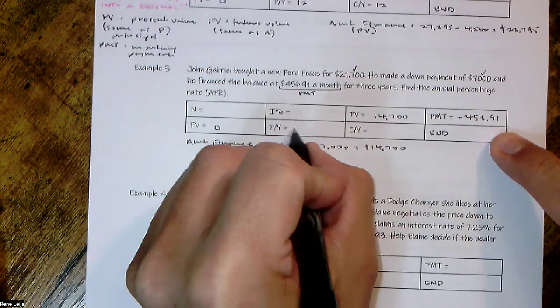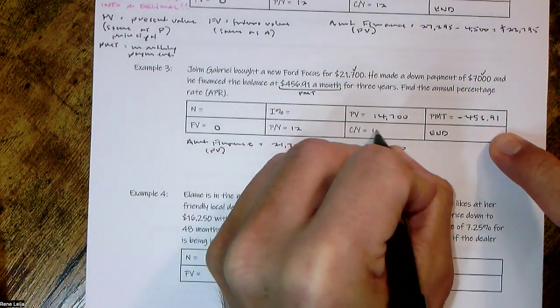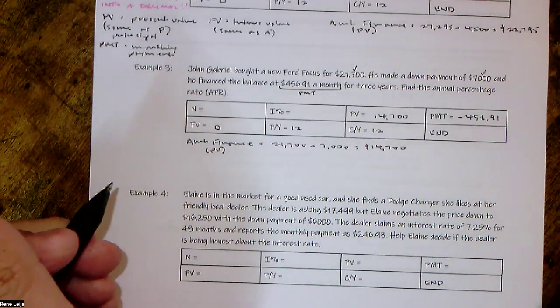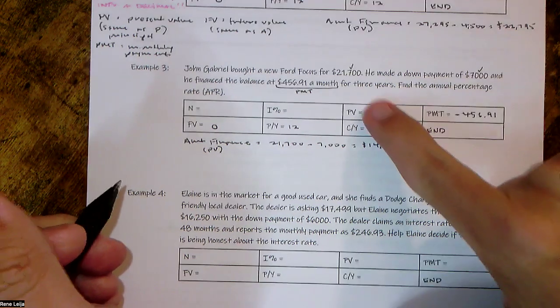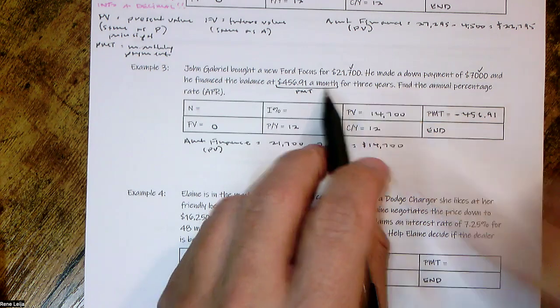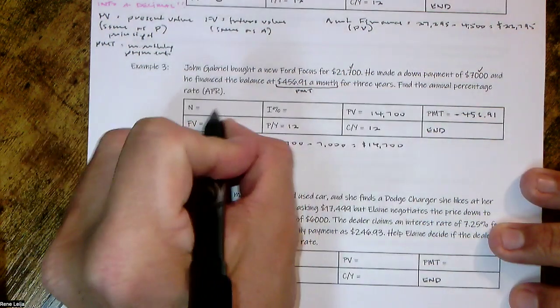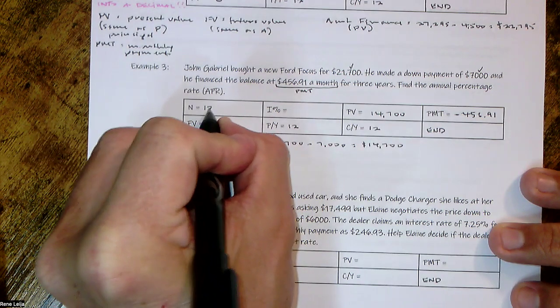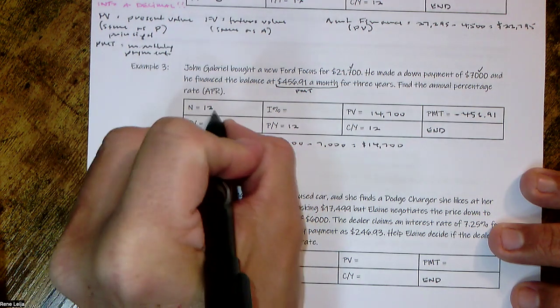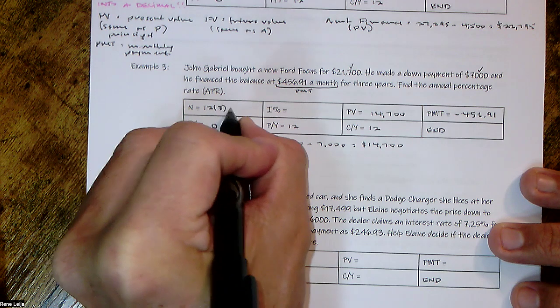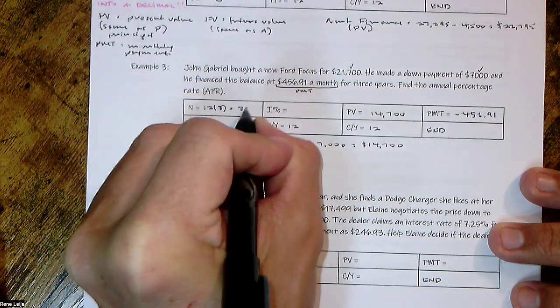He's making monthly payments. So the PY and CY are going to be 12. Now he's making monthly payments for 3 years. So little n is 12. So that means this is being compounded monthly for 3 years. And so that's 36.